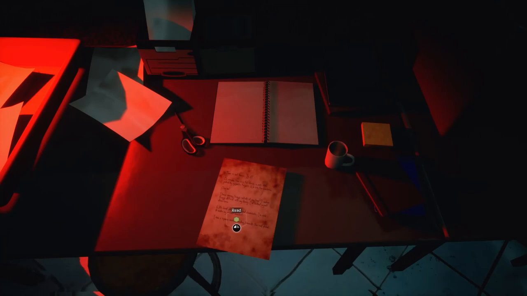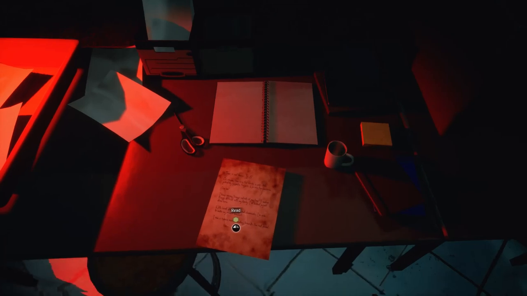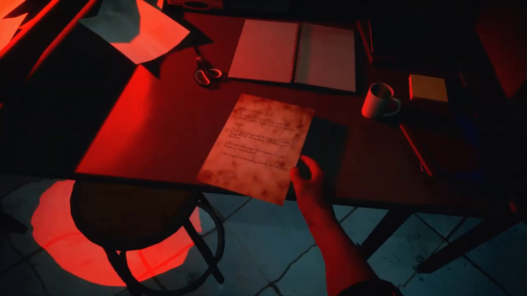Why? Well, just because I can, and I continue with the Moons of Madness blind. I am still in this basement hallucination of the protagonist, and I was about to read this paper.